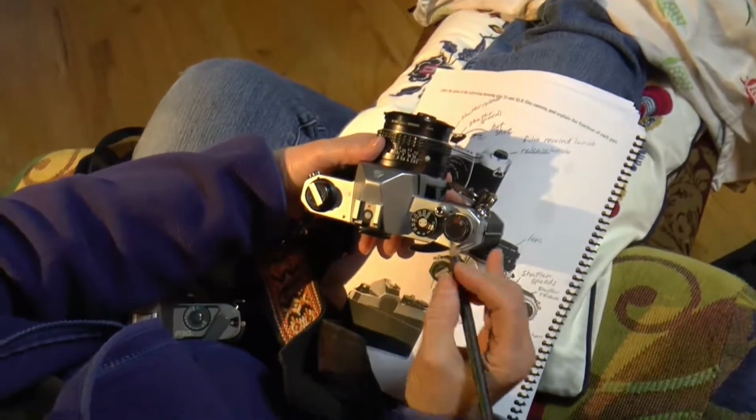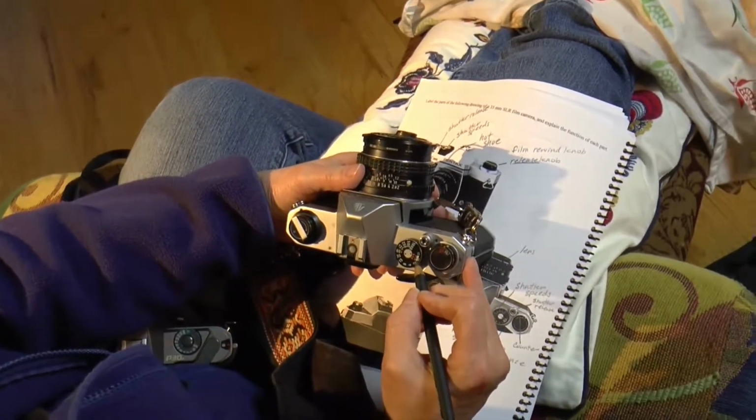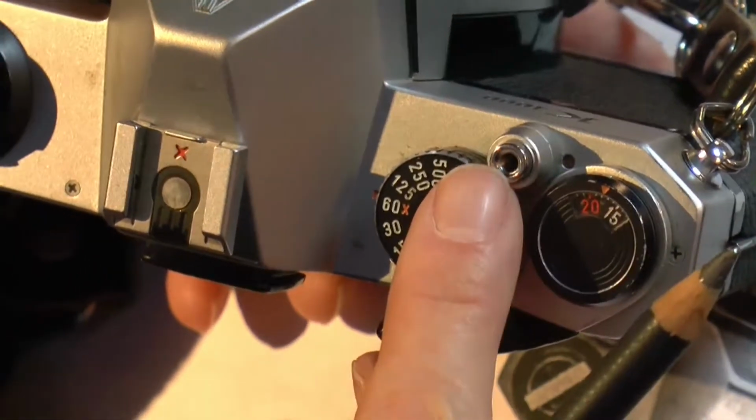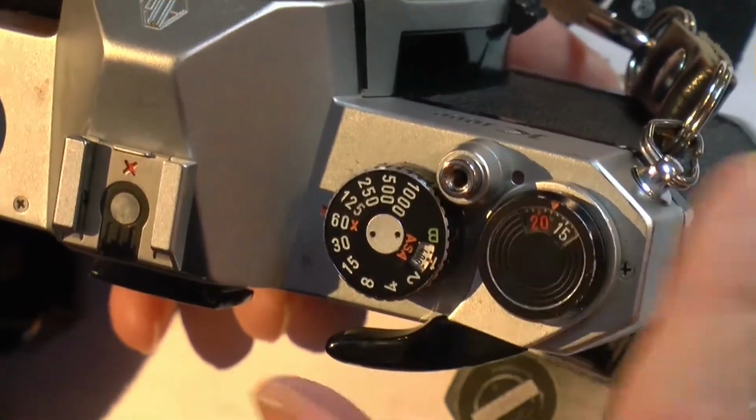shutter speeds. This says ASA, that tells us what our film speed is, and it should be set already. You don't need to mess with that. Here's your shutter release button and your counter and your film advance knob.